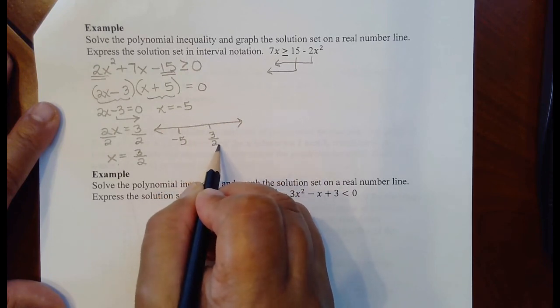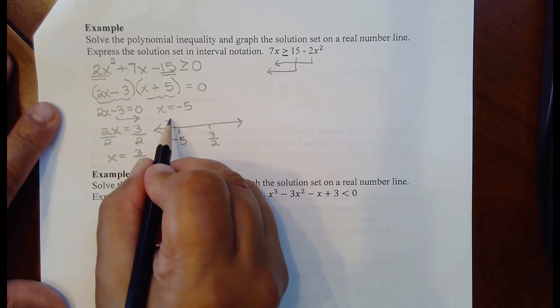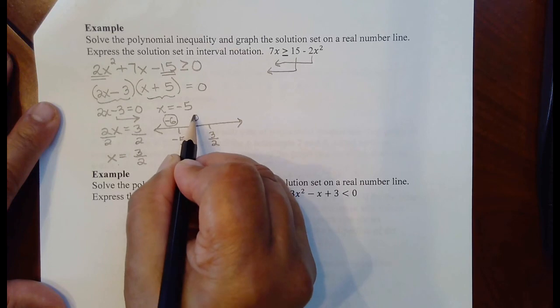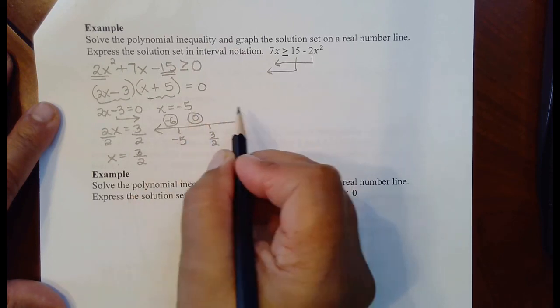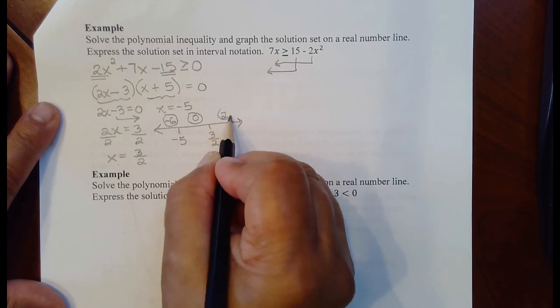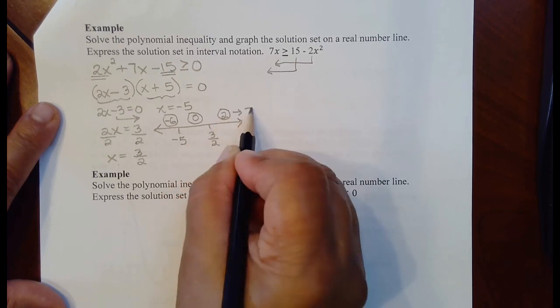And then what we're going to do is choose some test points. I'm going to use negative 6 in this region. I'm going to use 0 in the middle region, and I'm going to use, this is 1.5, I'm going to use 2 in the rightmost region. So these are my test points.